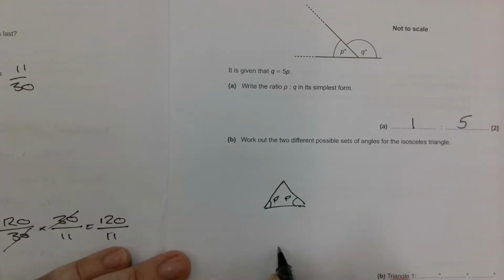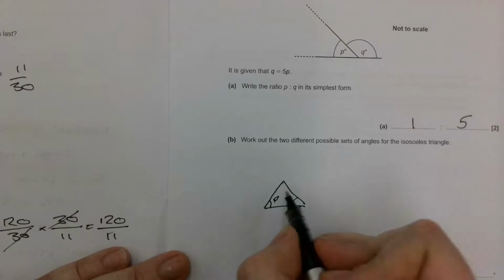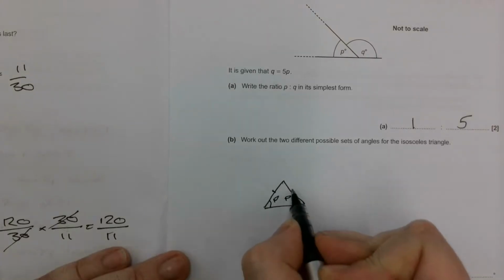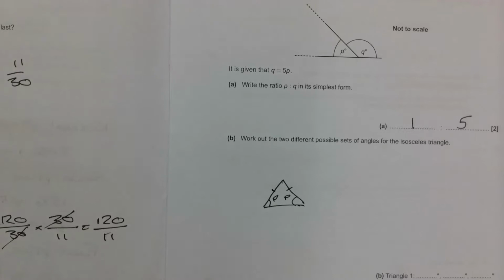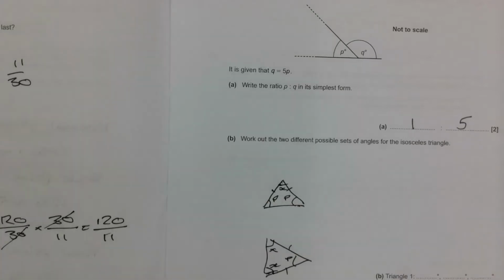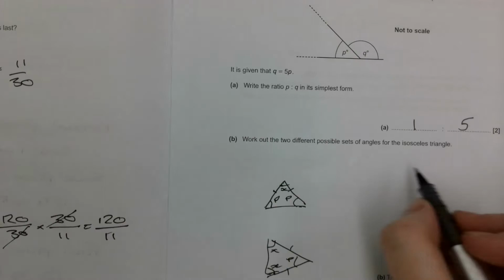The other alternative is where we've got a triangle where these 2 sides are the same length and these are different. We need to work out what the size of P is as well.